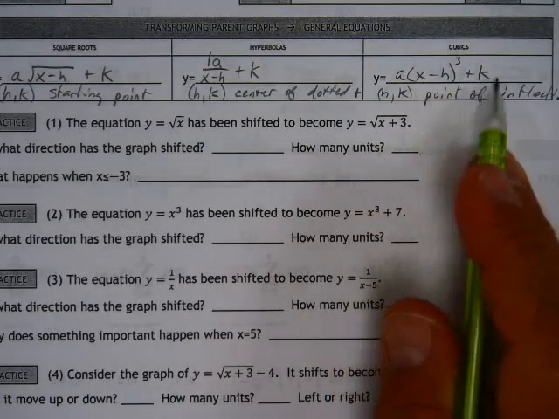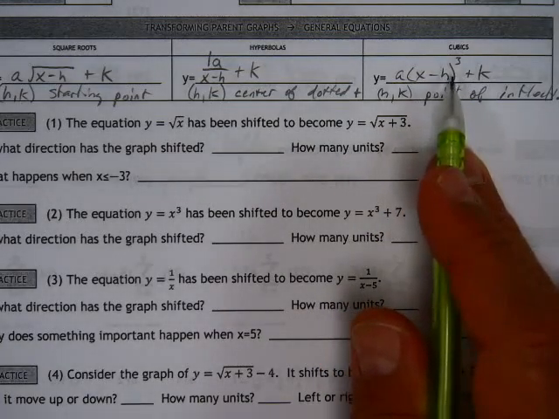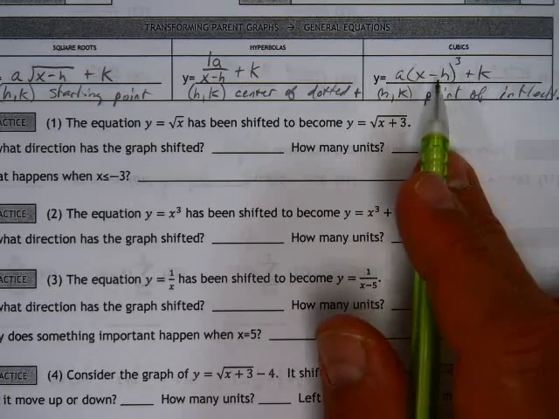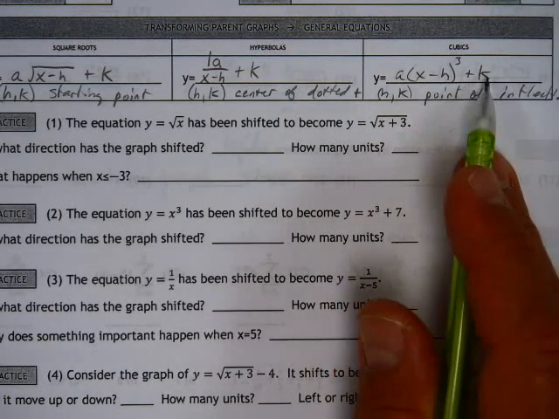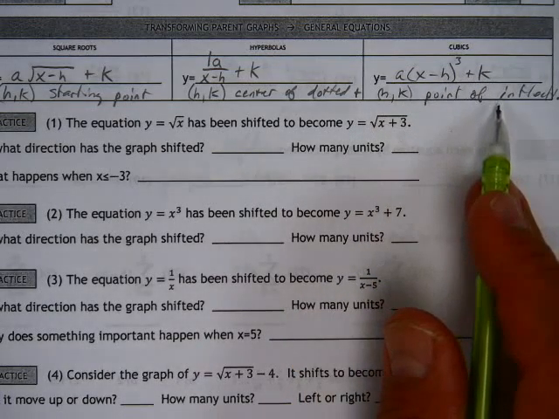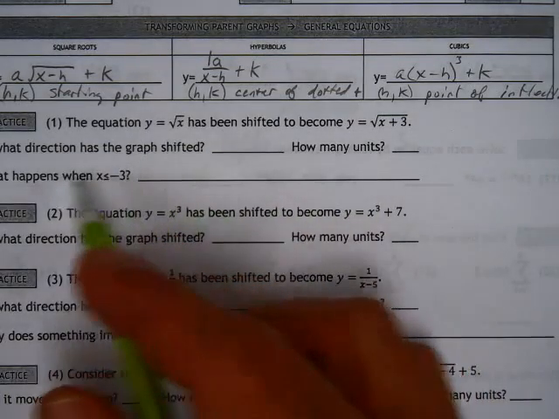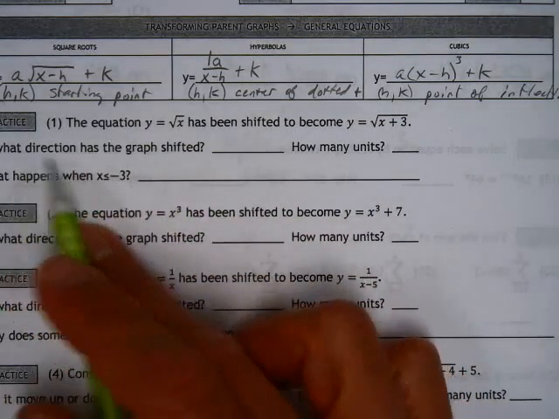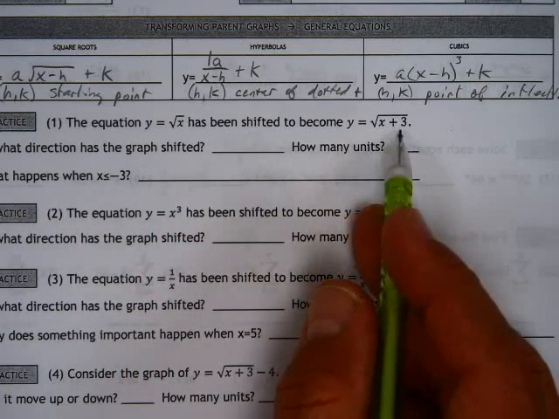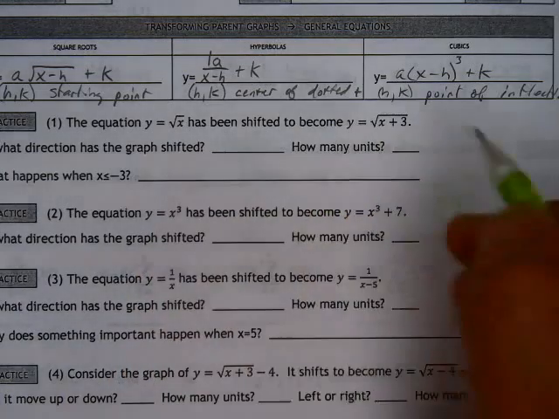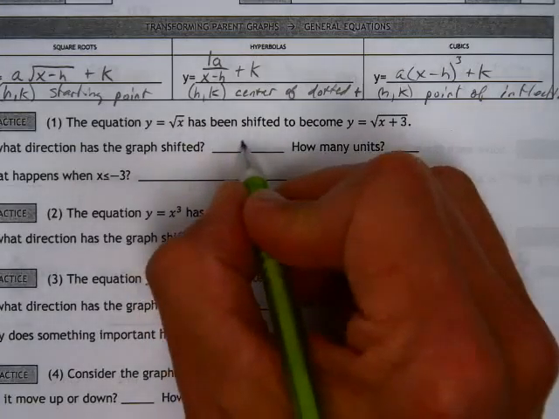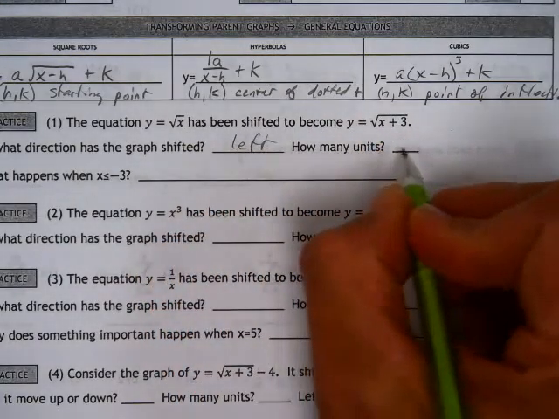And then here, H and K looks a lot like the quadratic equation that we've used in the past, where we would call that the vertex, but in this case it's the point of inflection. And when it comes to this, what direction has the graph been shifted here? The plus 3 refers to the opposite direction. It's been left 3 units.